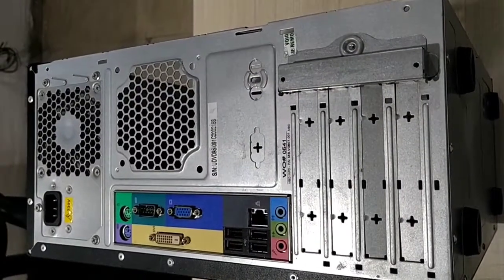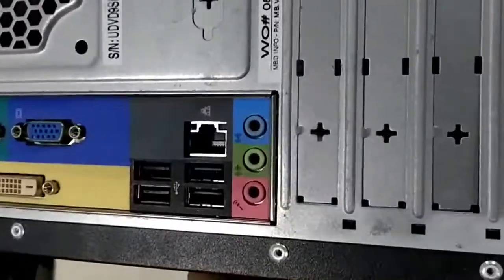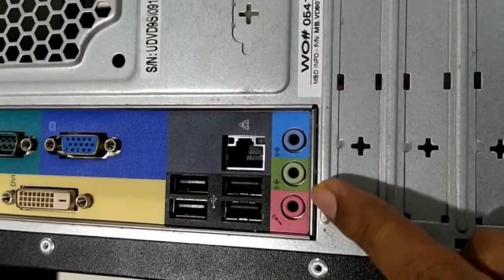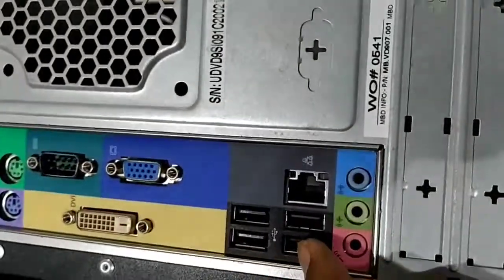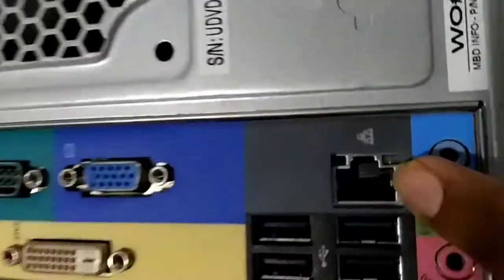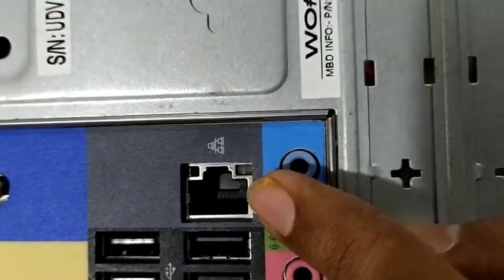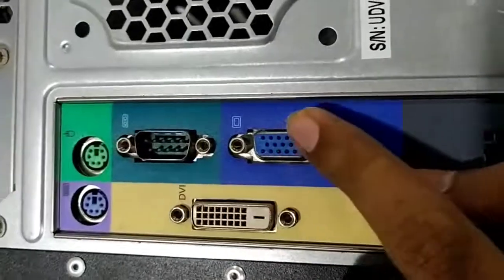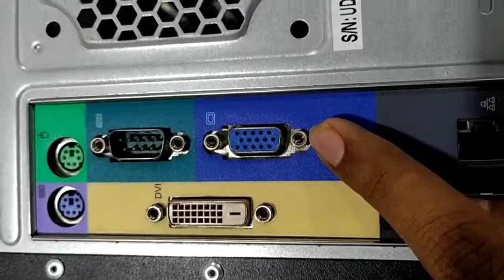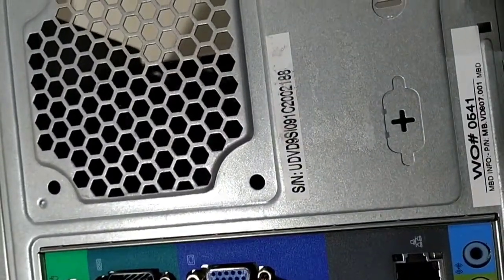Now this is the backside view of a central processing unit, right? You can observe here, these ports are used basically for the headphones that you use, right? These are the USB ports. This is the LAN port, right? Because of that, we can connect a LAN cable, with the help of an RJ45 connector, to the computer. Now these are the ports which are available for connecting the monitor.